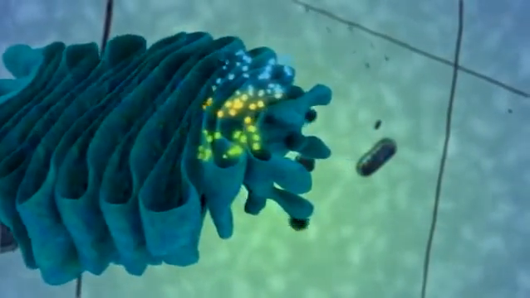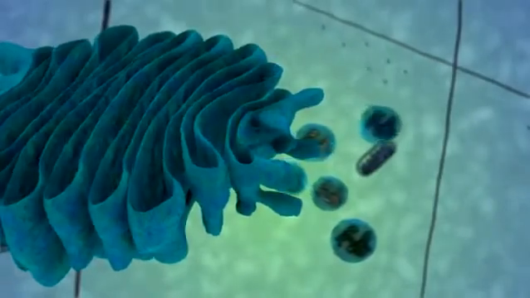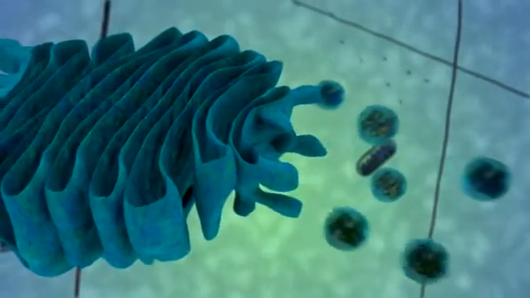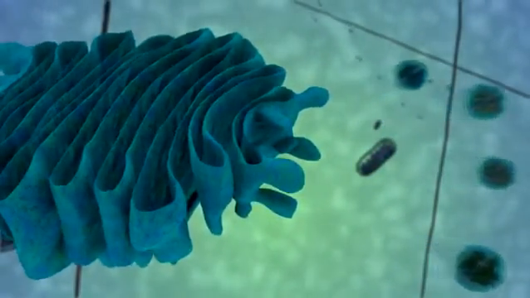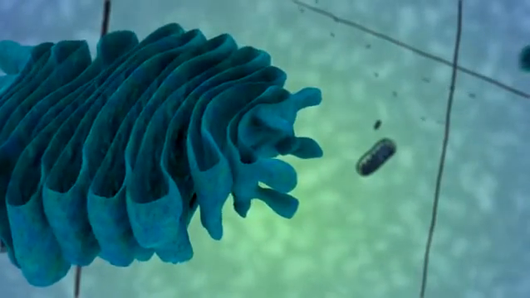Each cisterna is made up of a flattened membrane disc, and its primary job is to modify proteins, but it's also involved in the transport of lipids around the cell and the creation of lysosomes.